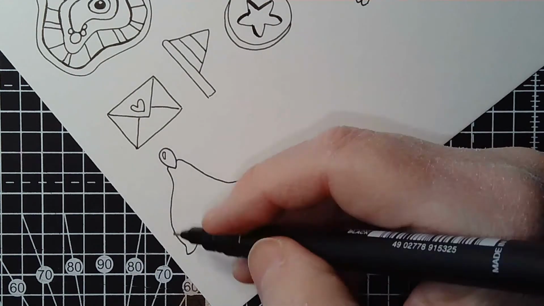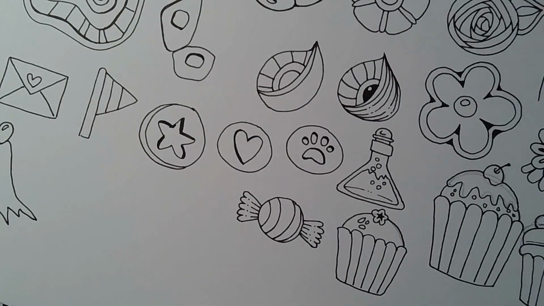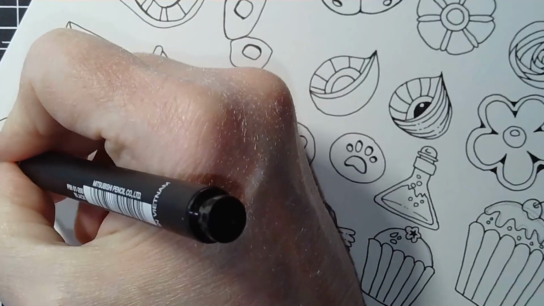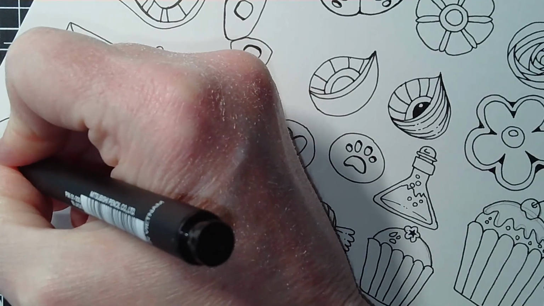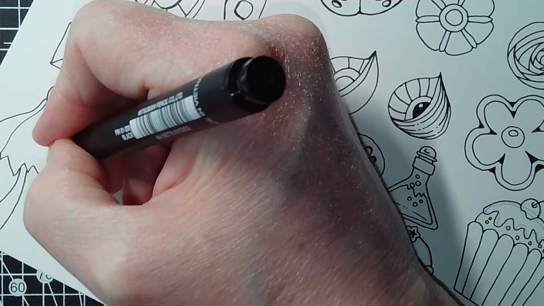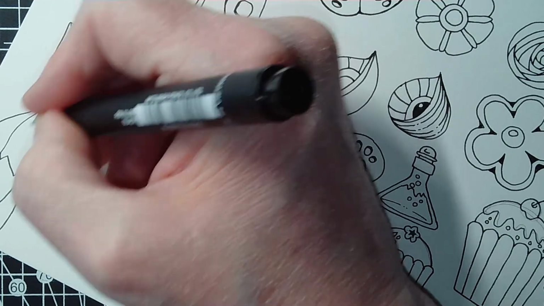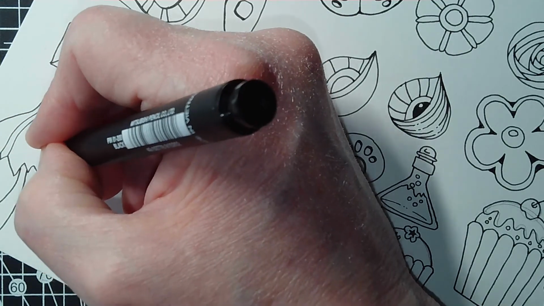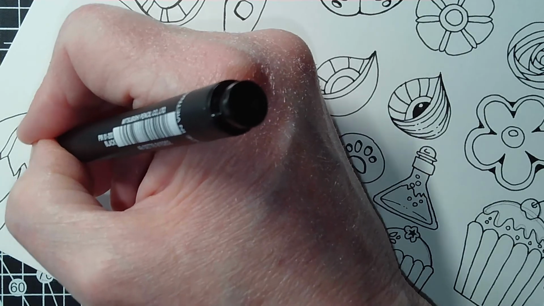And then how I completed this one was I took the points of these up and drew lines from them, points sticking upwards, and drew lines from them going up to the top.